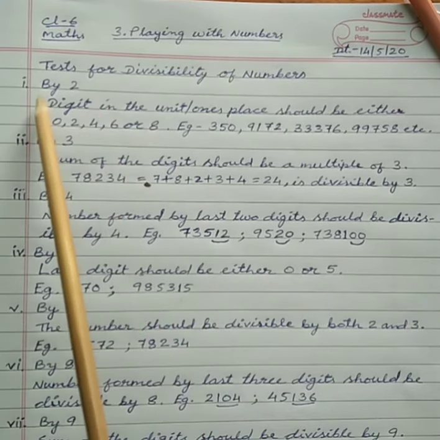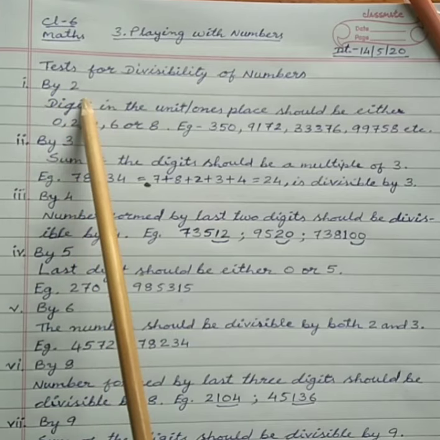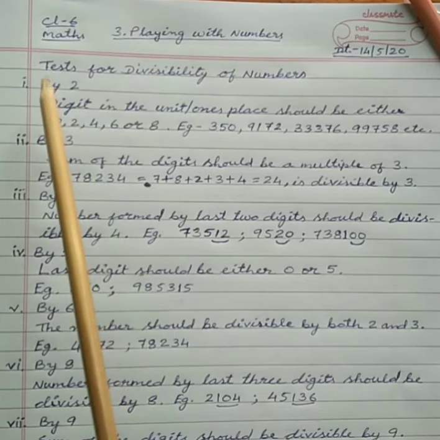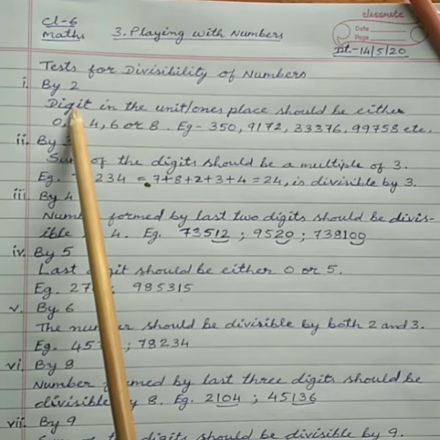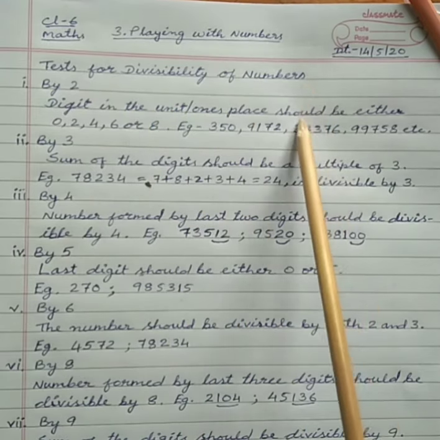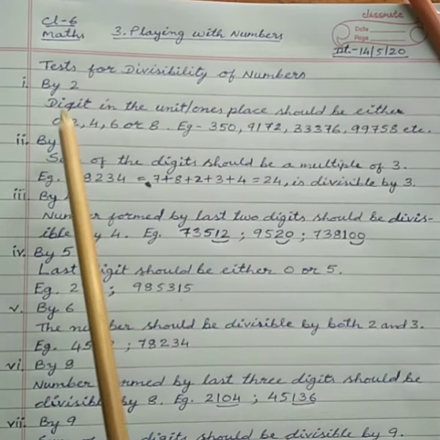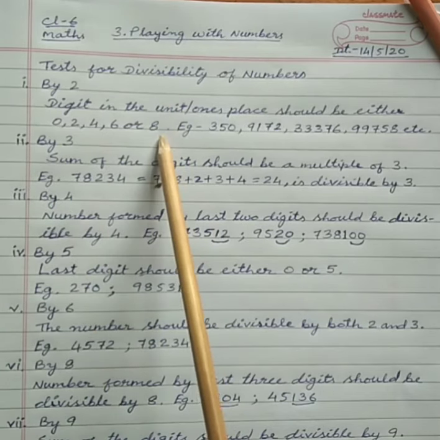First one, by 2. So how can we say whether a number is divisible by 2 or not? By 2, if you want to see whether a number is divisible or not, then the digit in the unit or ones place should be either 0, 2, 4, 6 or 8.